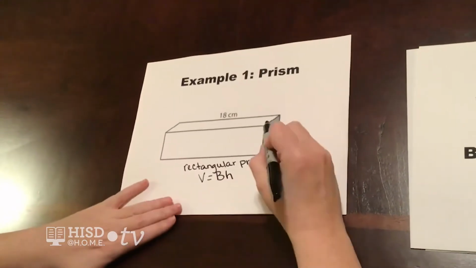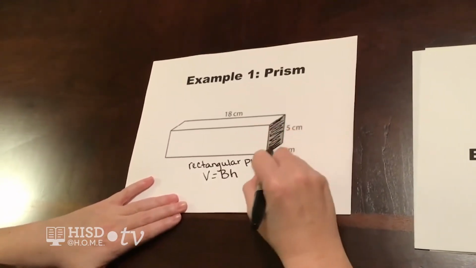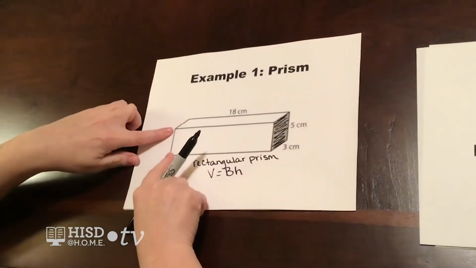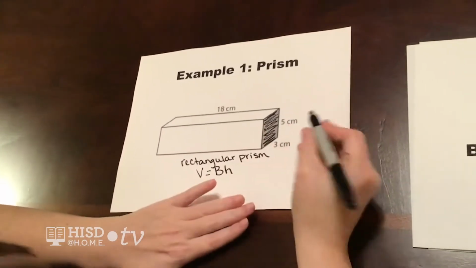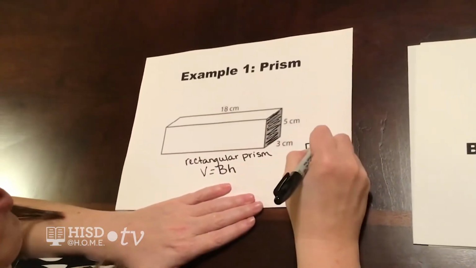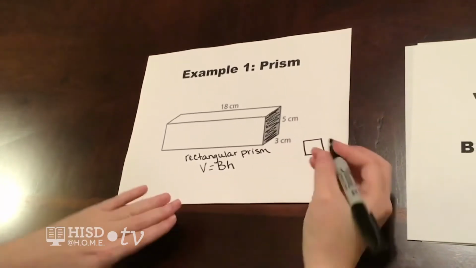In our shape, they already have the base shaded in for you. So this is the bottom of our shape, and over here is going to be the top. So I like to start by drawing my base. I always draw the base first when I'm calculating volume.